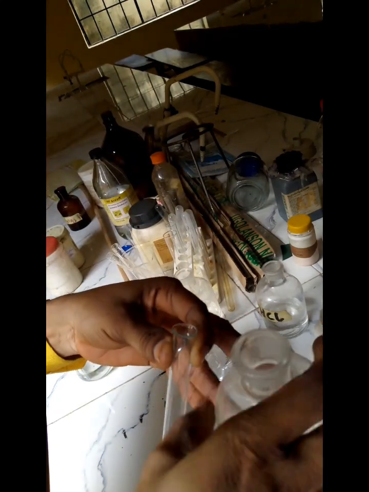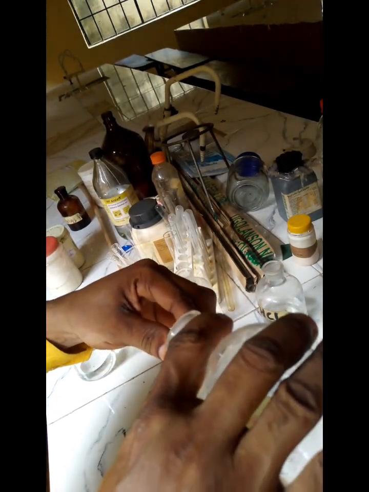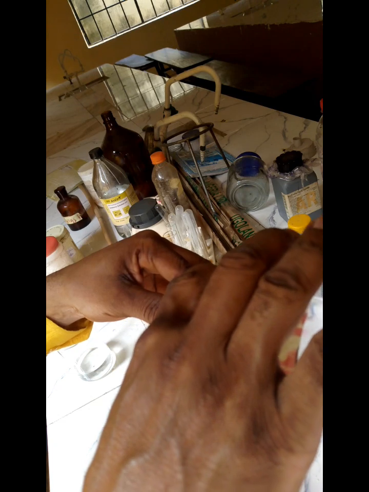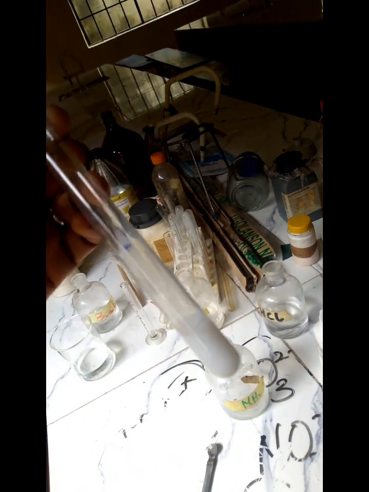We see a clear colorless solution. On doing that, we should have a white precipitate. Let's add barium chloride to it. Good. Look at it. There's a white precipitate. We are having a white precipitate here with this barium chloride. Hope you can see it clearly. Yeah, you see, it's white. Yes, white precipitate with the barium chloride.